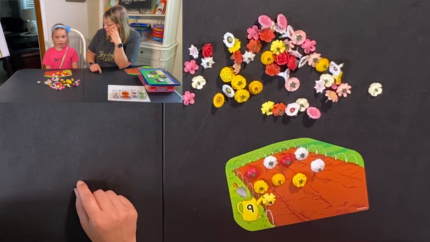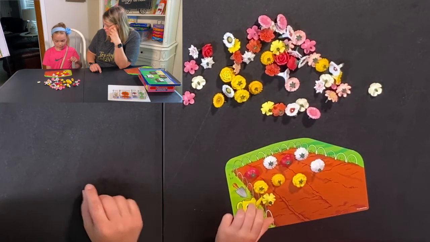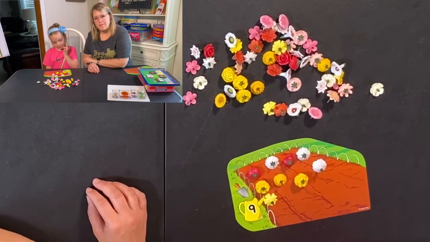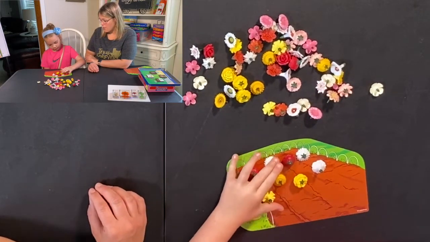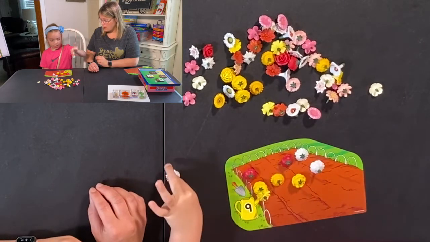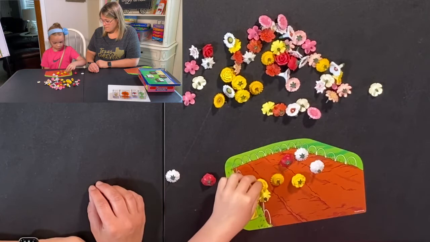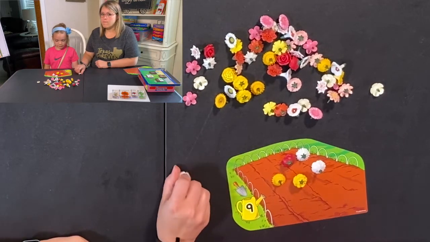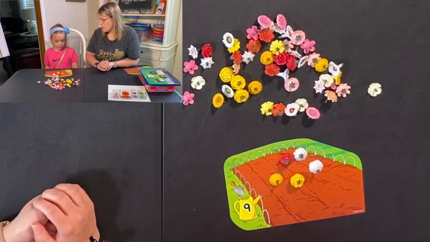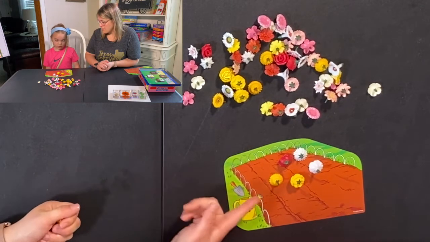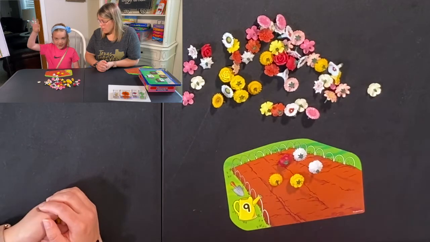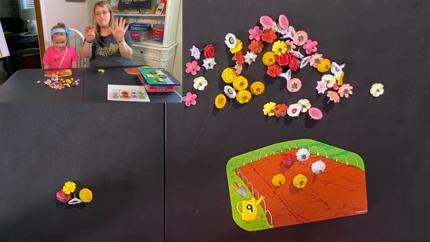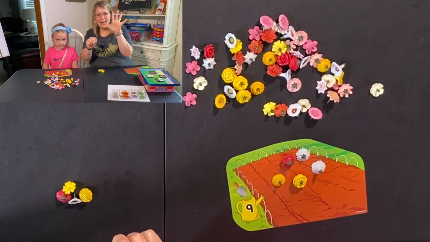Okay, Palin. How many do you want to give to your mom? Tell me first. 4. So Palin planted 9 flowers in her garden and she wants to give 4 flowers to her mom. Count them out, Palin, so they can see. 1, 2, 3, 4. Good. She gave her mom 4 flowers. How many flowers did you have left, Palin? Count them. 1, 2, 3, 4, 5. 5. Good. So Palin had 9 flowers in her garden. She gave her mom 4 flowers, and she had 5 flowers left.